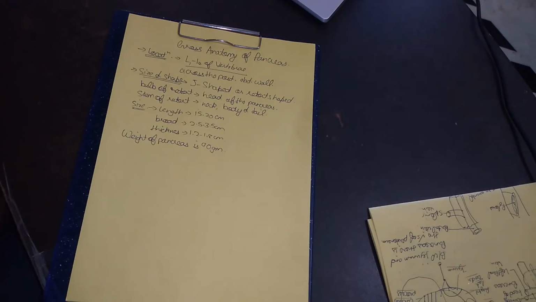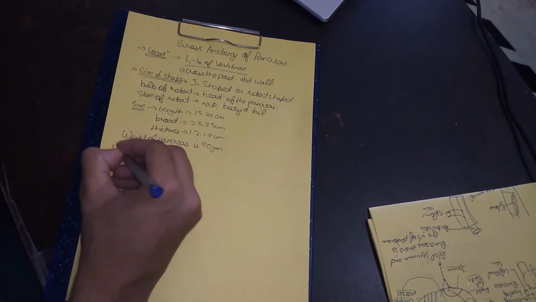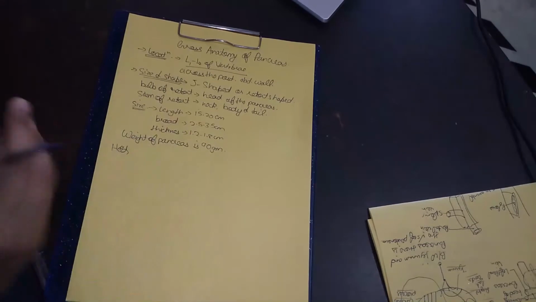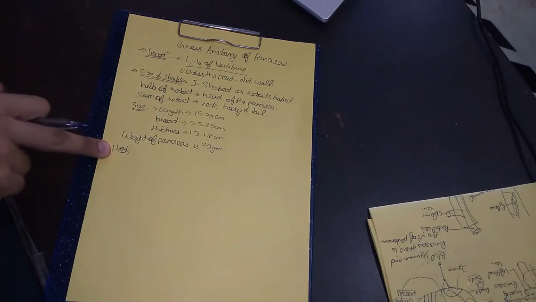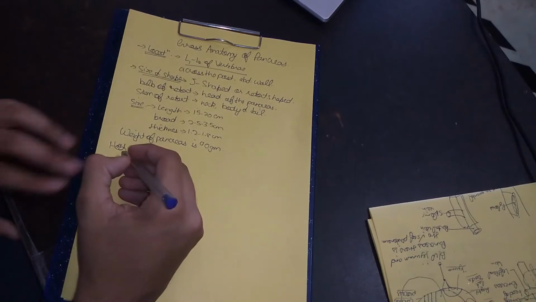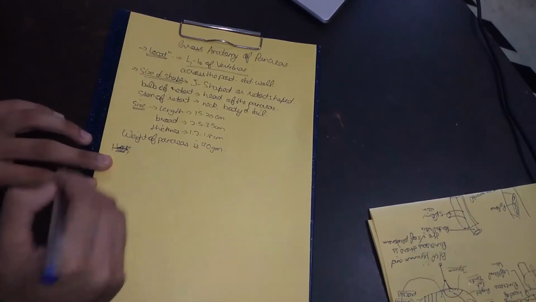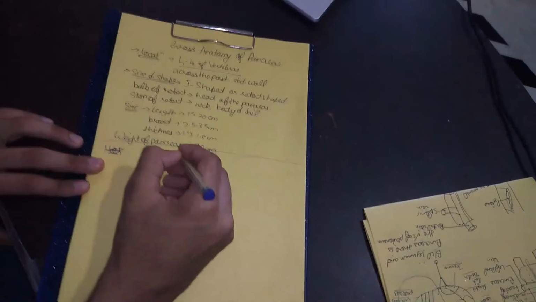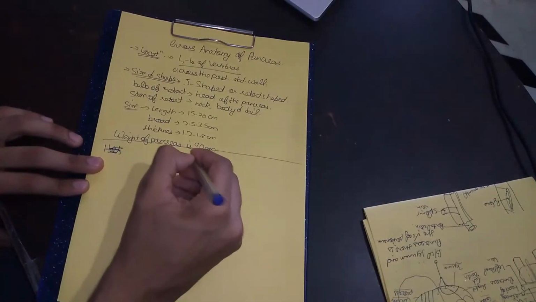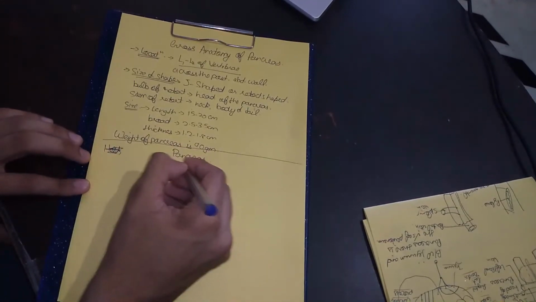We know that the pancreas is divided into 4 parts: head, neck, body and tail. First we'll do the head: its borders, its surfaces, and it has one process. Wait, I will draw a small flow chart. So this is the pancreas.